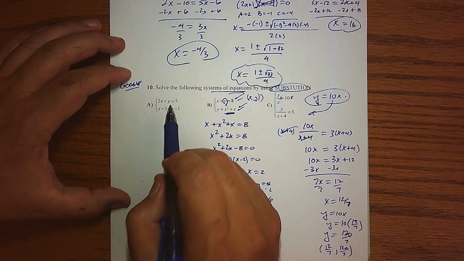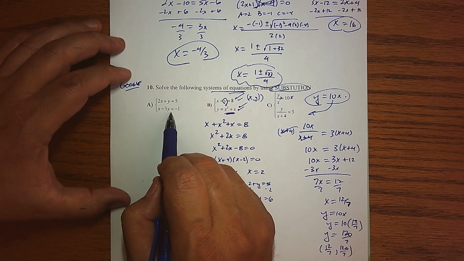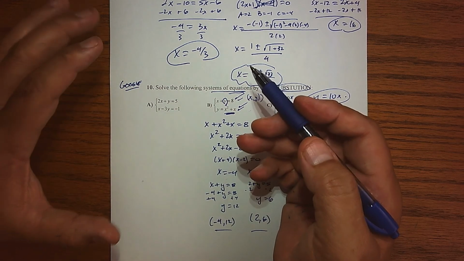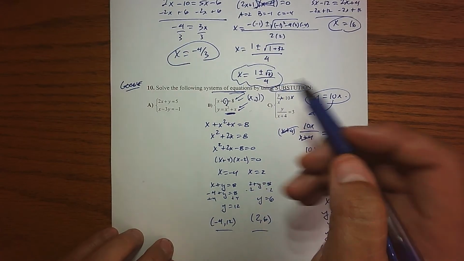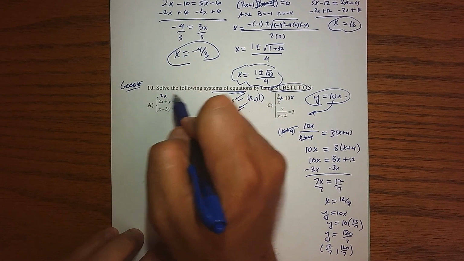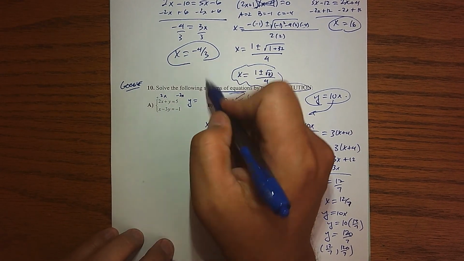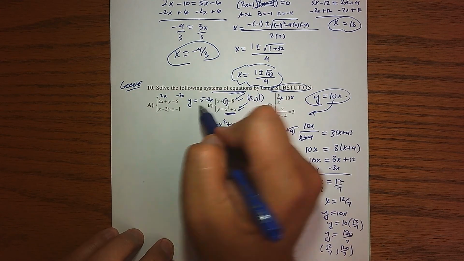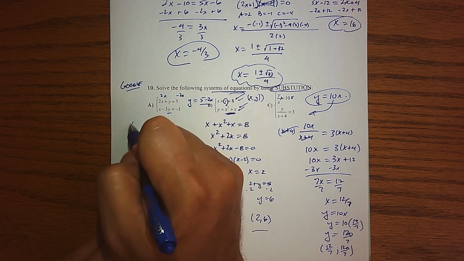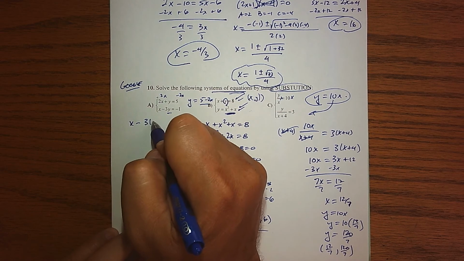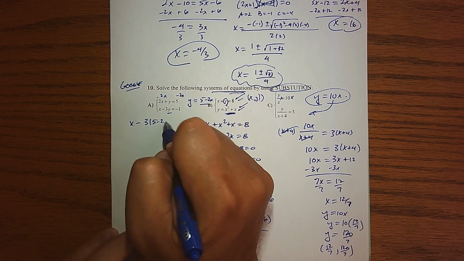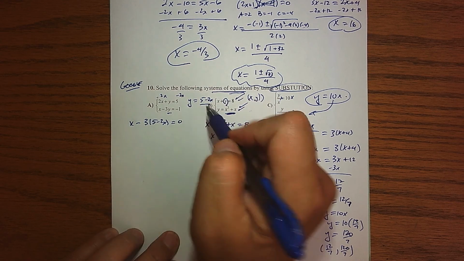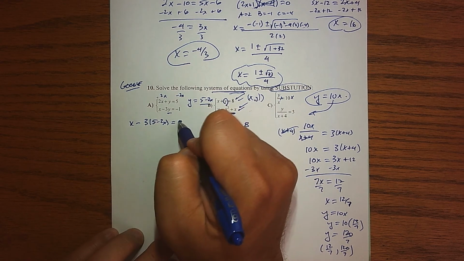Last but not least, this is a linear one, so some of you might want to use some other technique, but let's stick with substitution. How about I subtract 2x from both sides, and we get y basically equals 5 minus 2x. I can now substitute it for y there. So we get x minus 3 times 5 minus 2x equals -1.